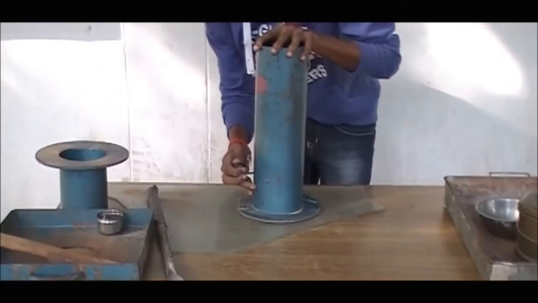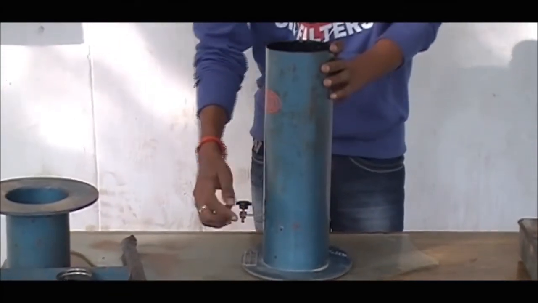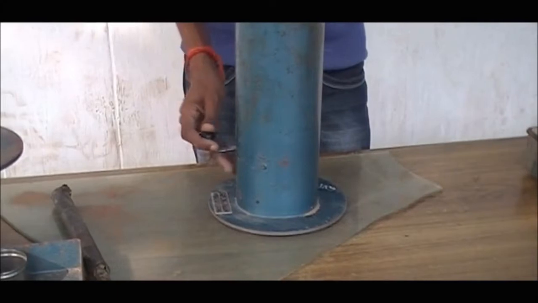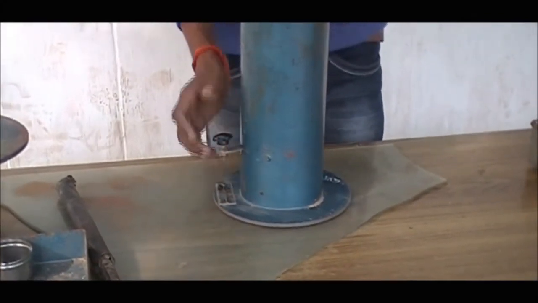Gently release the shutter and allow the sand to run out until no further movement takes place. Close the shutter and remove the sand pouring cylinder carefully.